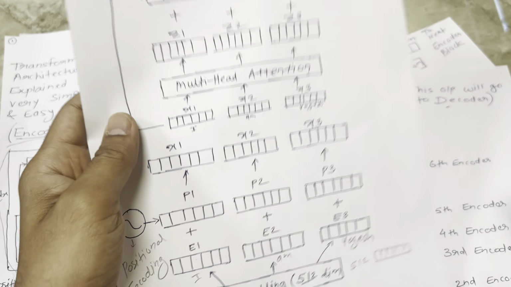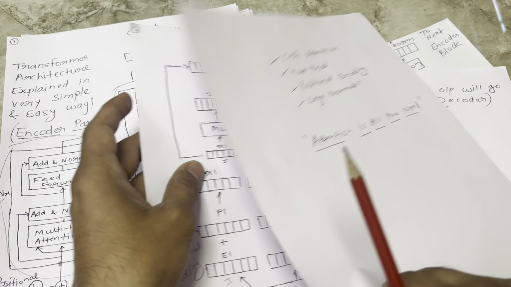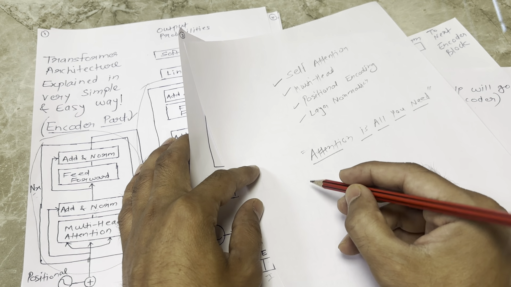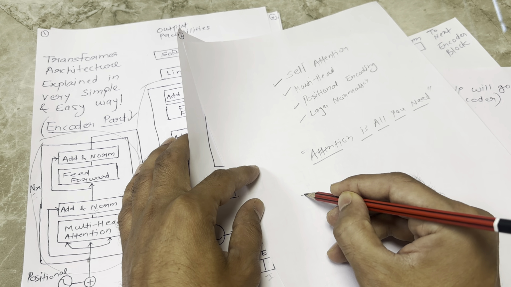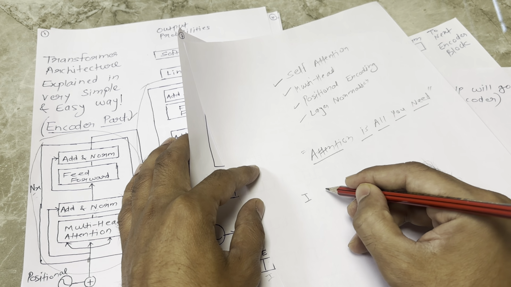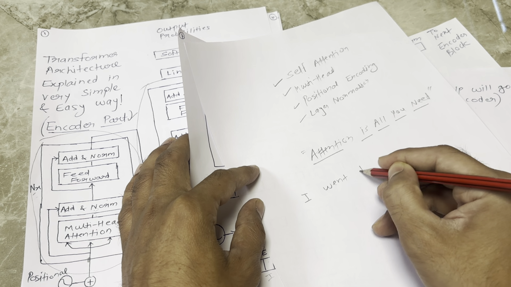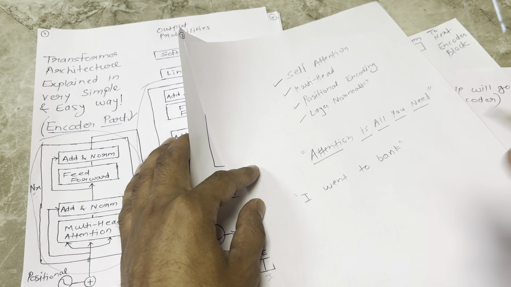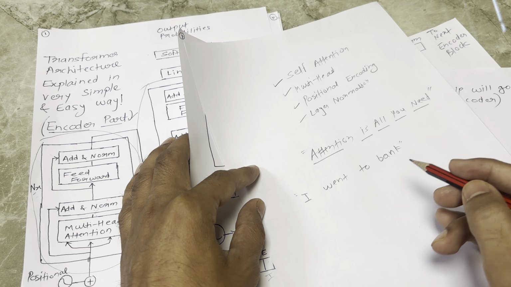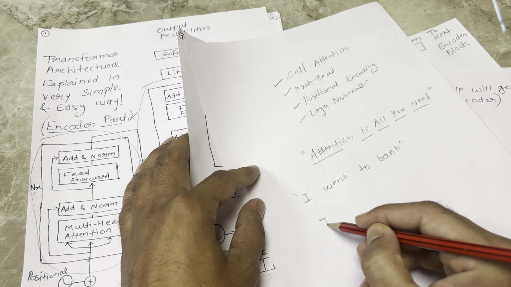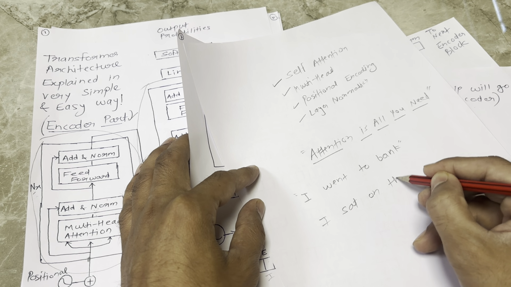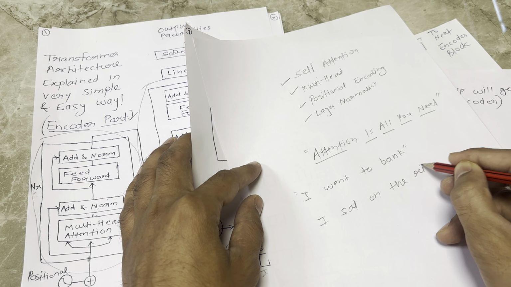For example, let's say a very common example which you will find everywhere. Let's say I have a sentence like this: I went to bank. This is the first sentence. Another sentence is: I sat on the river bank.